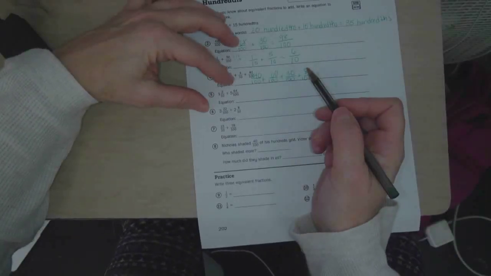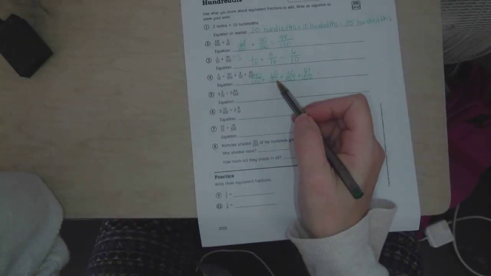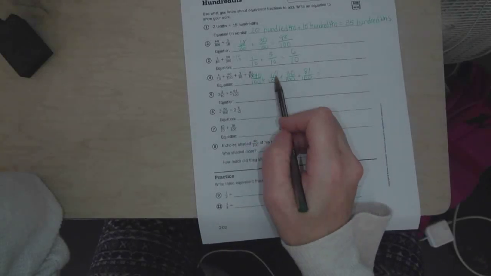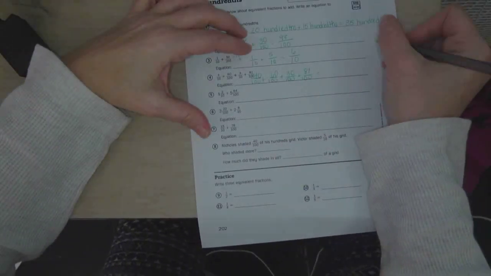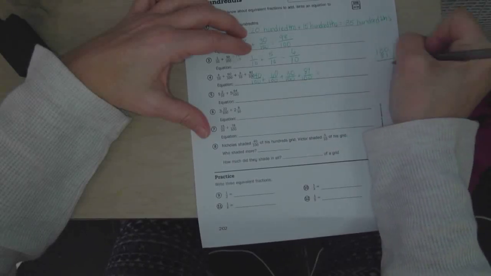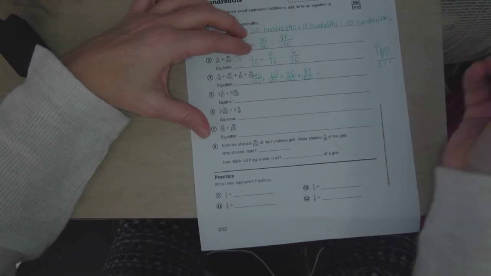So you can do this a couple of different ways. 40 plus 60 is 100, plus 30 is 130, and then 130 plus 81 is 211.